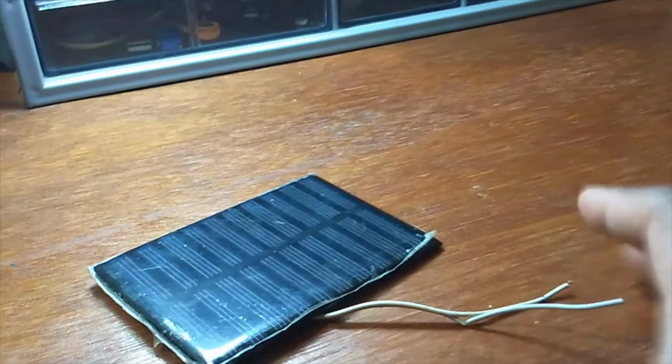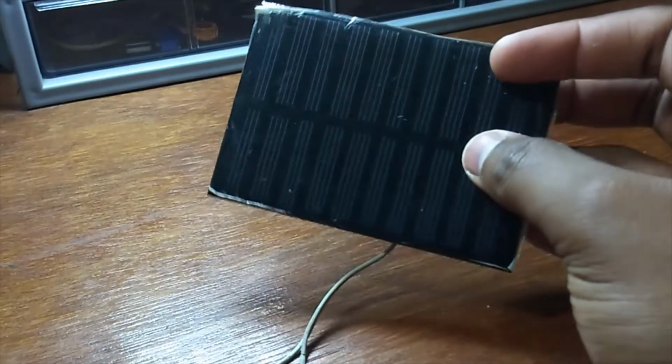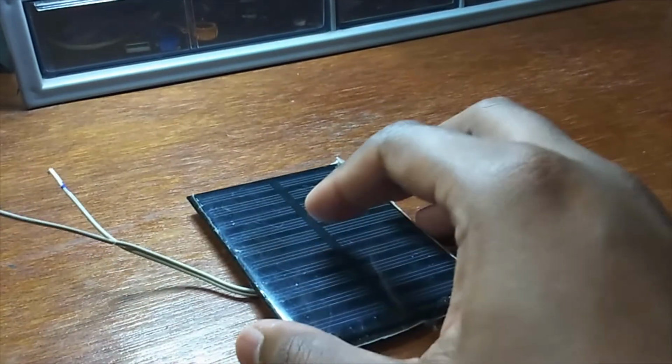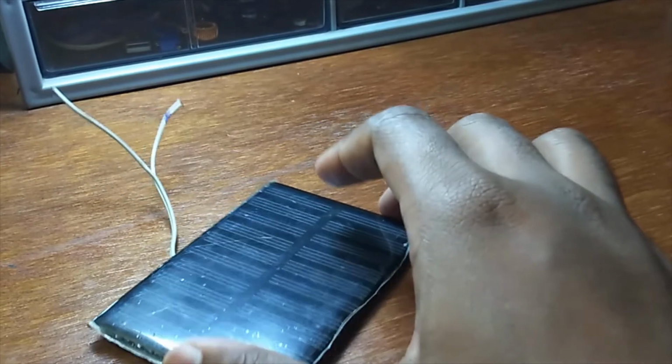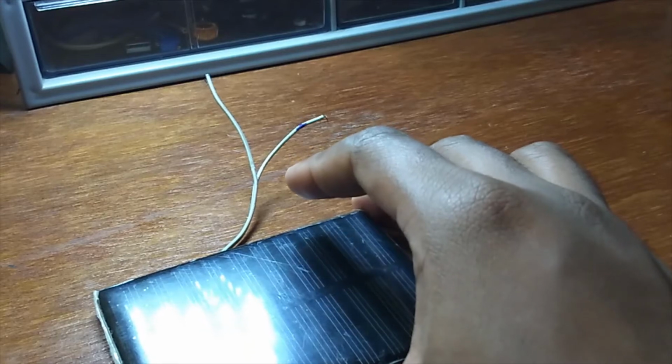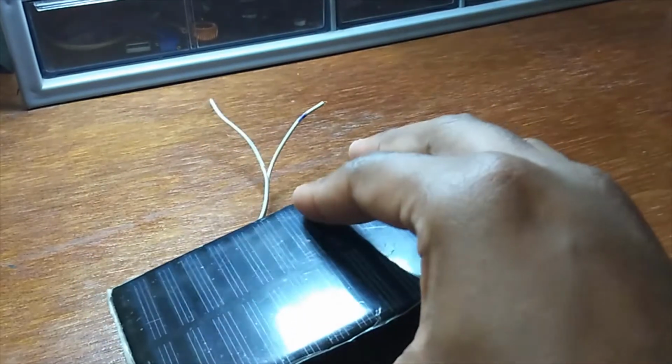The other thing that we require is obviously a solar panel. So this is my tiny solar panel that I have. This I got from a solar power bank, if I remember it right, and it has very low voltages. It generates around 5 volts at 1 milliamp and stuff like that. So the power is quite small. Apart from that, we need a few components.